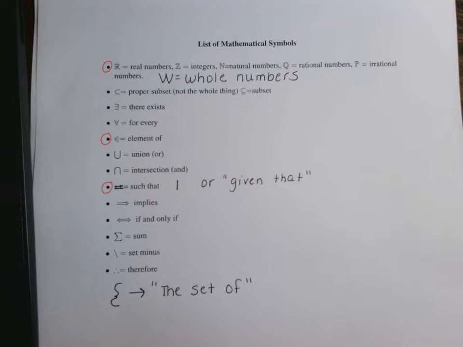The first group you do need to memorize, and I want you to add W equals whole numbers to that list. The next symbol that you need to memorize is that E-like looking symbol, and it means element of. The next symbol that you need to learn is the symbol for such that or given that. Now on this handout it has ST written down, and I've never seen that used before. So go ahead and cross that out, and I want you to draw a straight line.